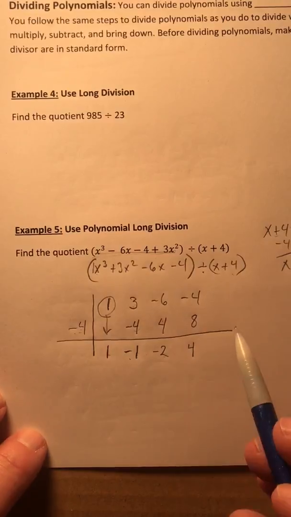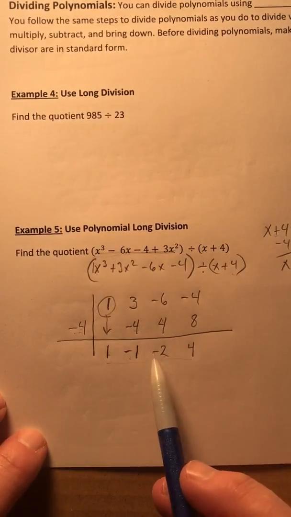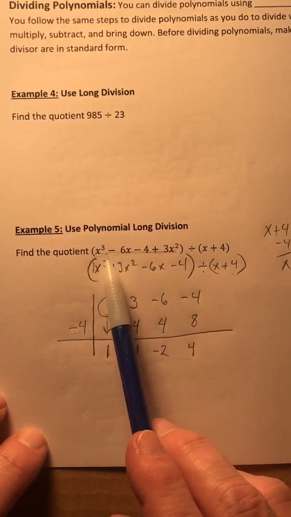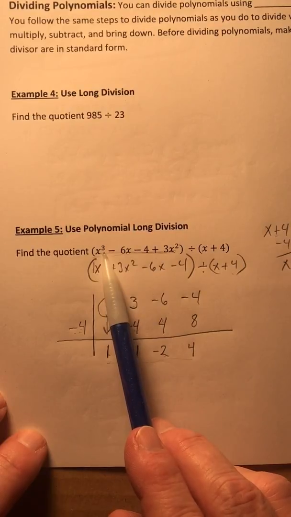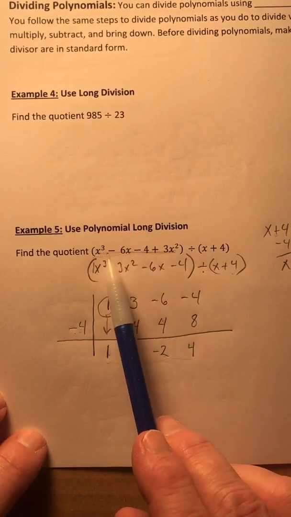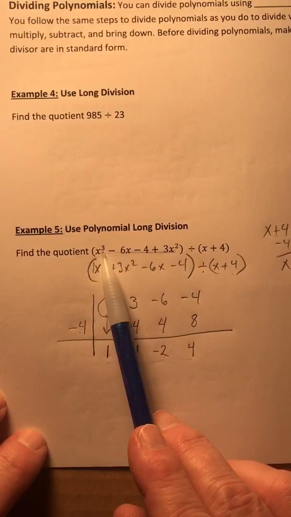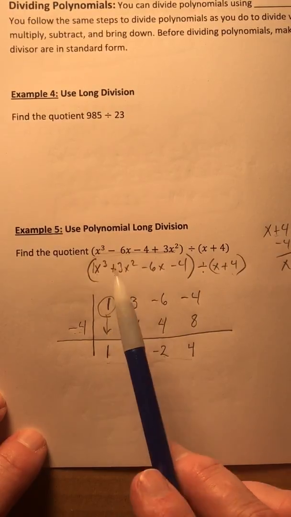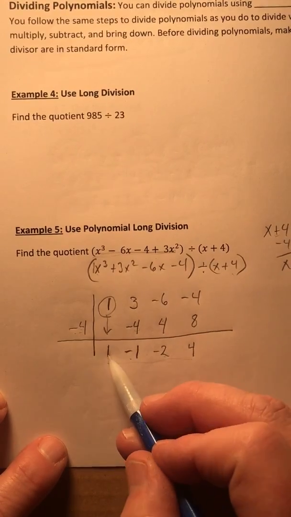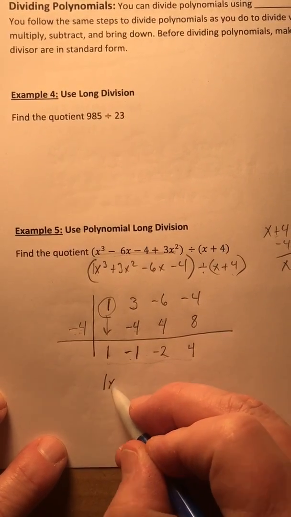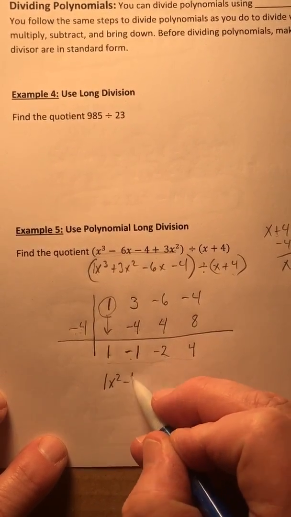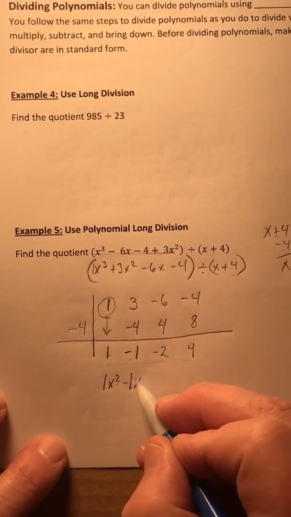Now, this is our answer. But the first number in the answer is always one less than whatever your power was in your original problem. Our degree was 3, that's our highest power, so we take one away from that. And this first one becomes x squared. So this is 1x squared minus 1, one less would be x.